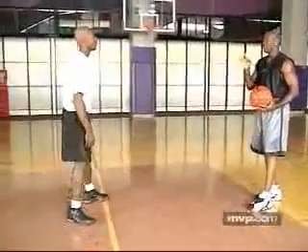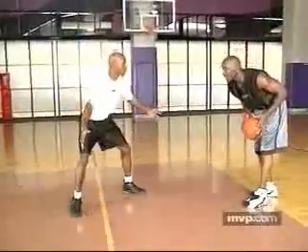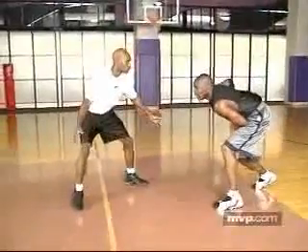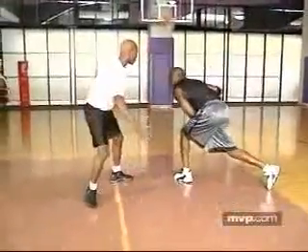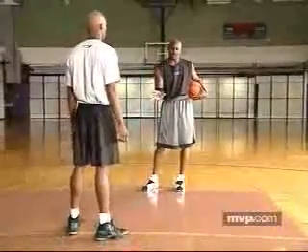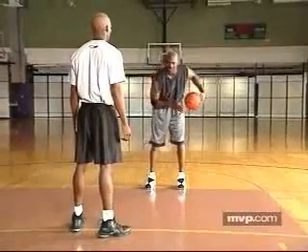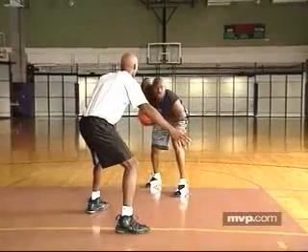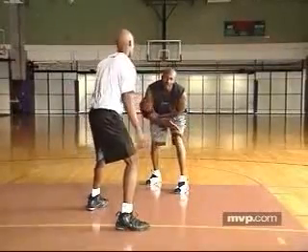Now, if he has his other foot up, this is what I was telling you about being able to go both ways. Now you can do the same thing and attack it this way. You see what I mean? So now he can't limit your options. So you should look, before you take your stance, at how the defense is playing you, and then decide which is your pivot foot, your right foot or your left foot, and then attack.